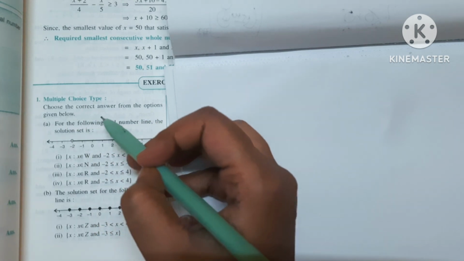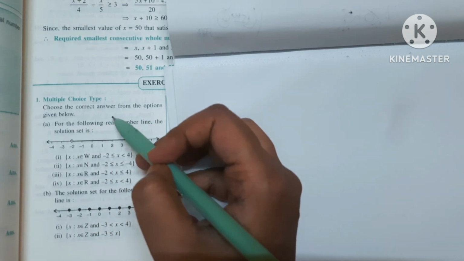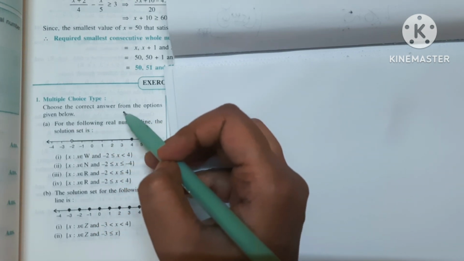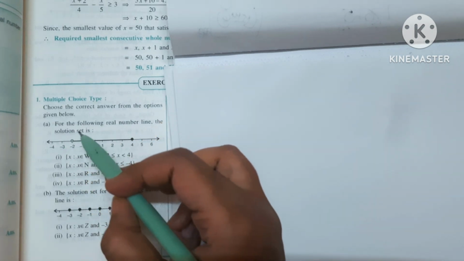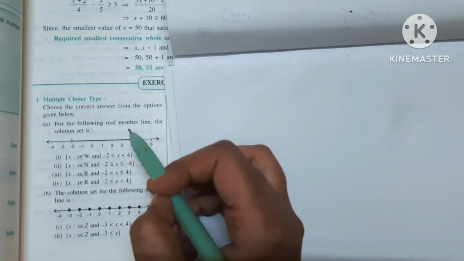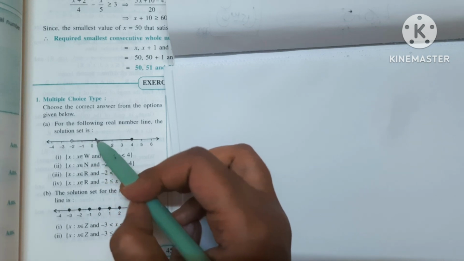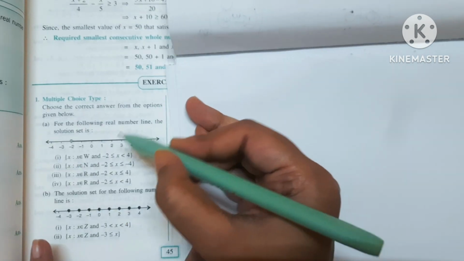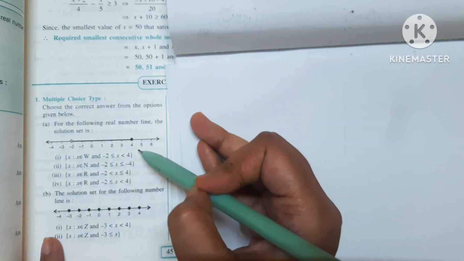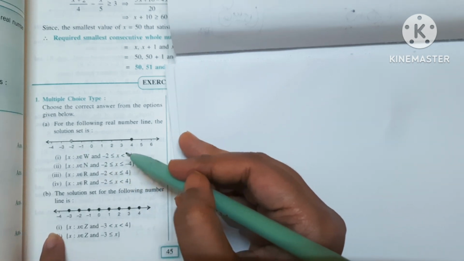So the first question, C, choose the correct answer, that is a multiple choice question. So choose the correct answer from the options given below. Now for the following real number line, the solution set is... Here a real number line is given. So see the first one, see the number line that is given to you.